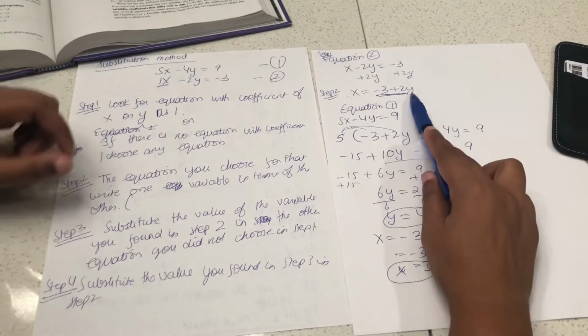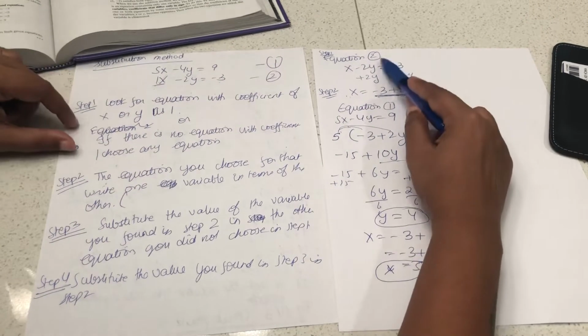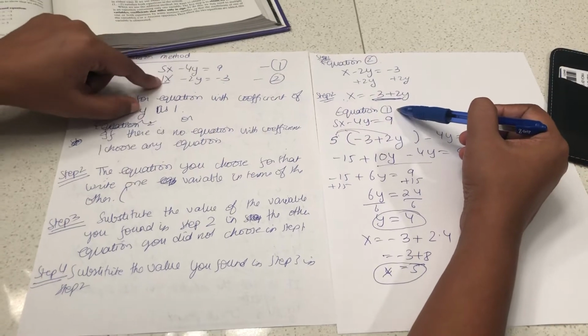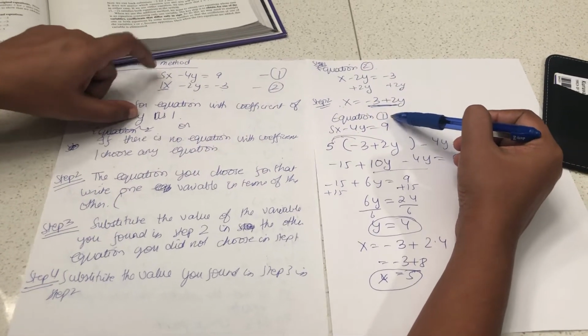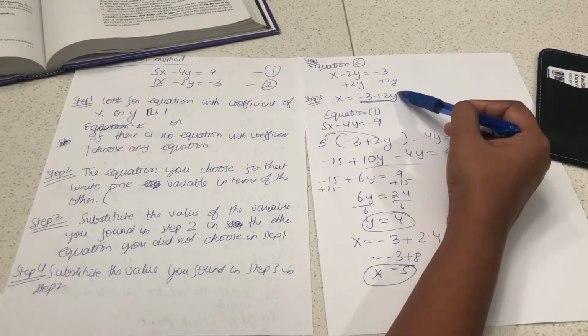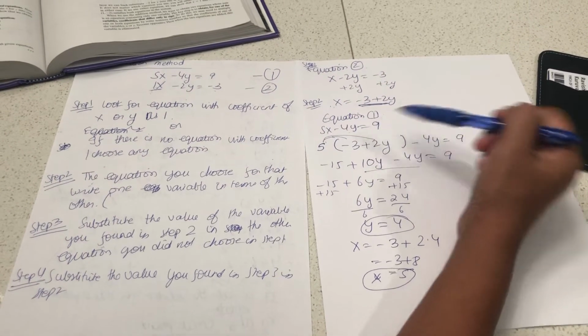Then they are saying, in the equation you did not choose in the first step, in the third step you choose the other equation. I chose the second equation, I did not choose the first. So I'm going to use the first equation now. Substitute this value in the first equation. Note x is equal to this thing. So wherever you see x, you plug it in there and solve.